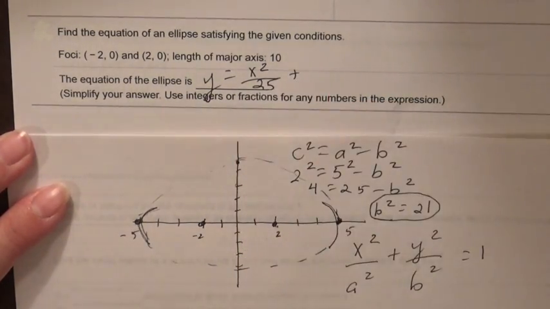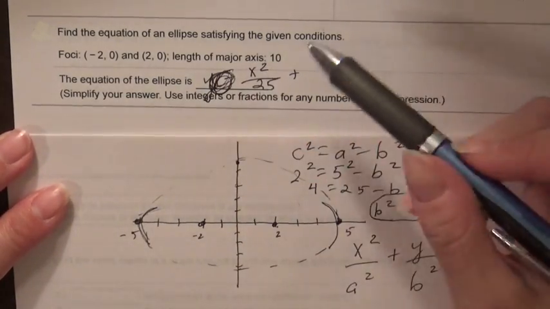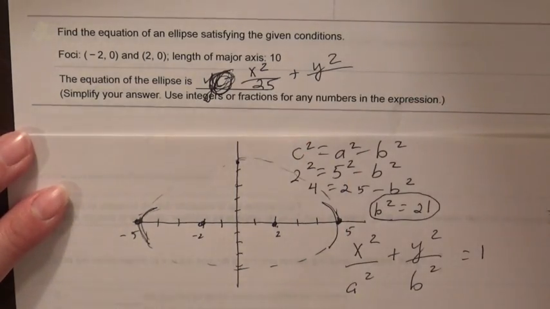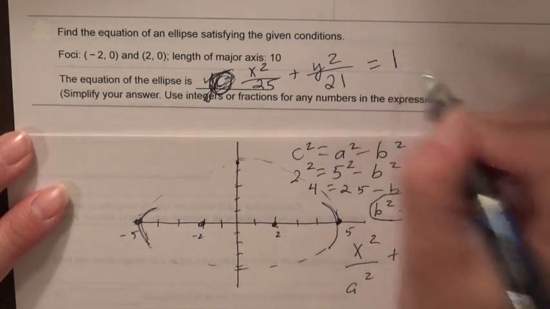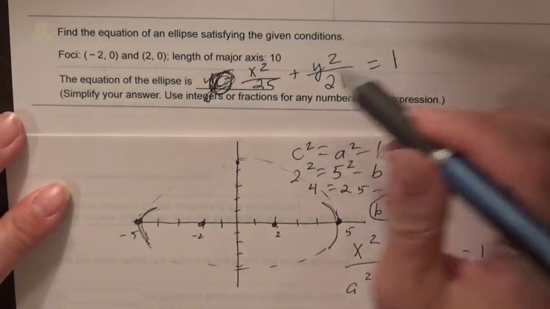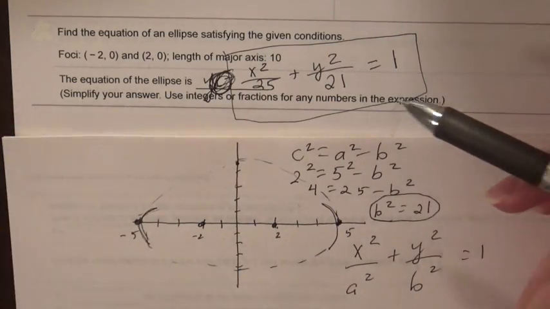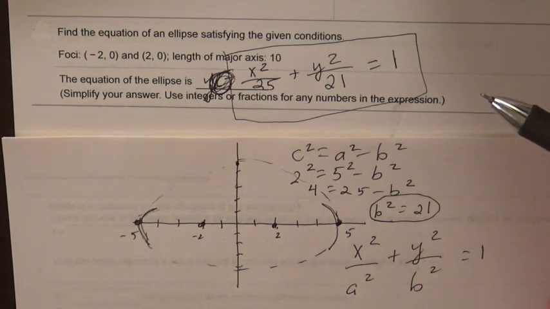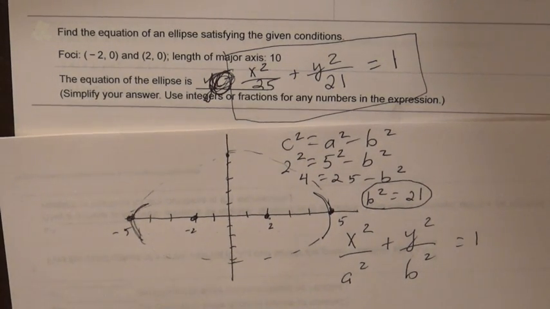On this one, you're going to say x squared over 25 plus y squared over b squared, which was 21. And they're all going to be equal to 1 when they're in this form. x squared over 25 plus y squared over 21 equals 1. And that's it. Alright, so I hope you're finding that helpful. Going on to the next one.